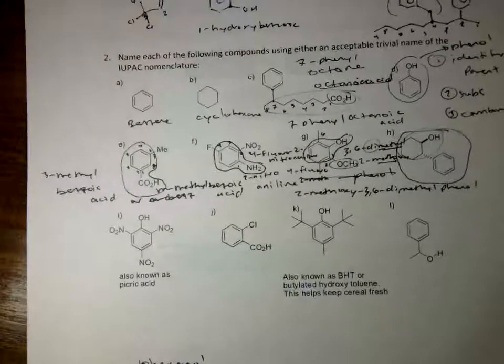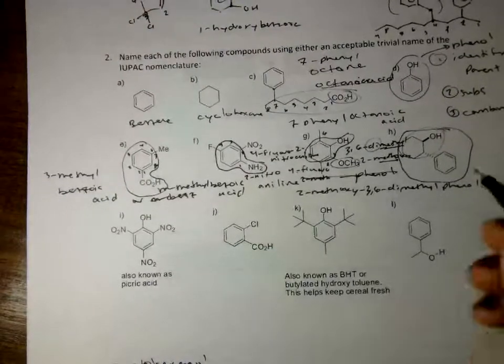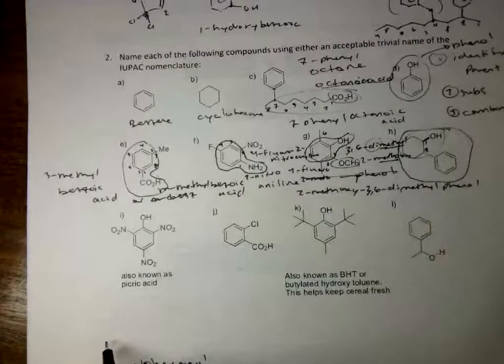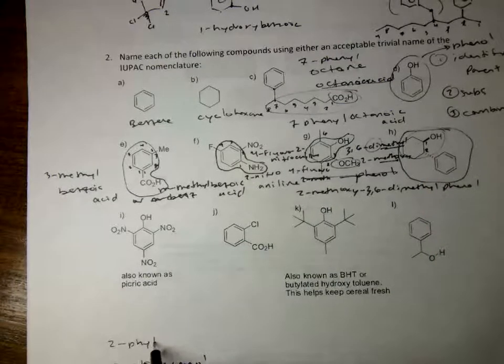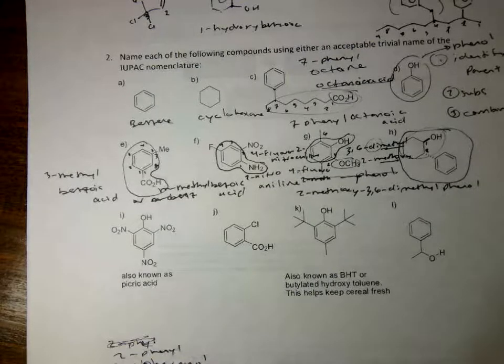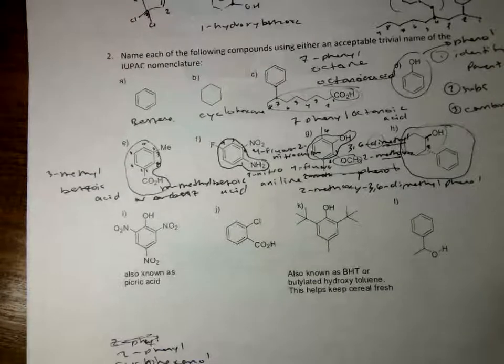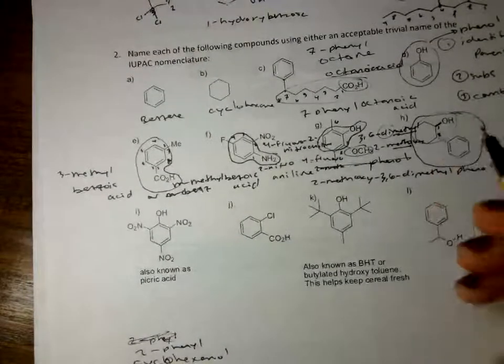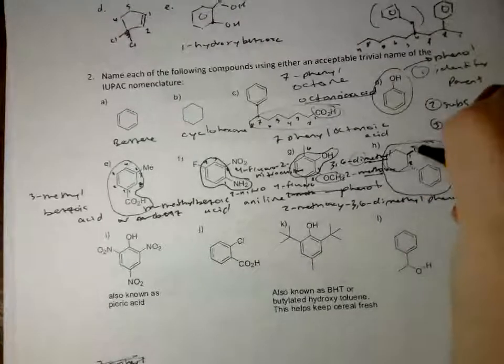So we have cyclohexanol. And so that makes the alcohol 1, and then the phenyl ring 2. So 2-phenyl cyclohexanol. And with this, because the stereochemistry is shown, you should be able to identify if it's R or S.